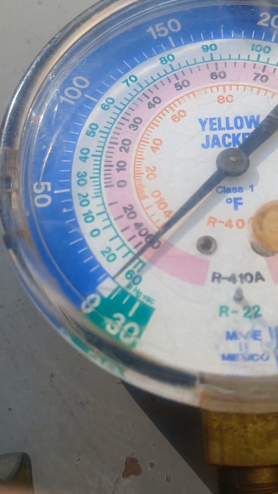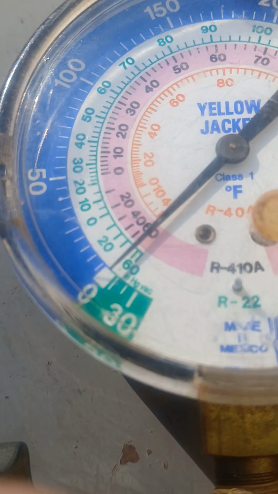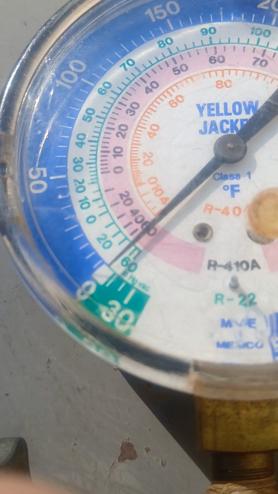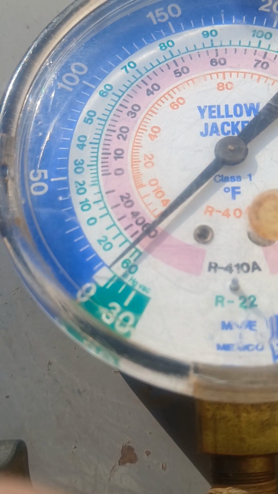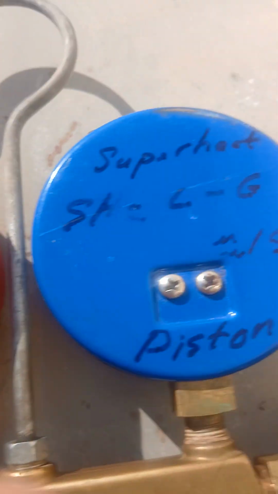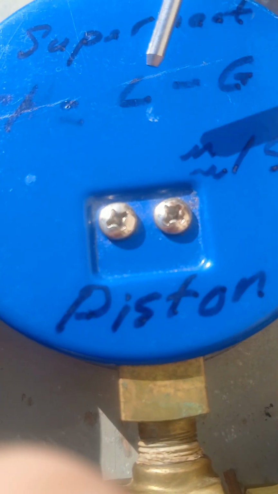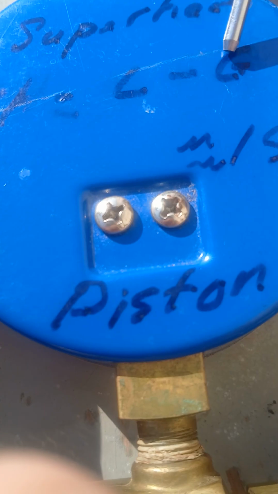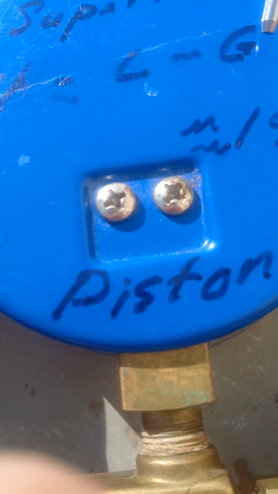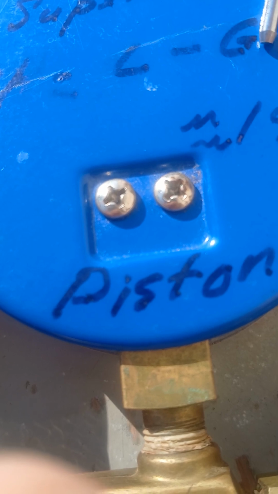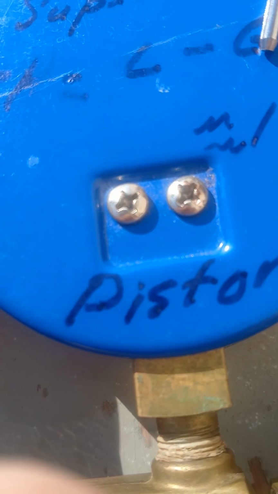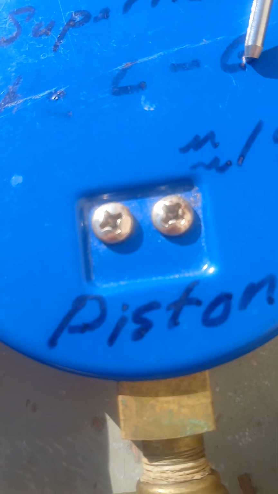Then we take our temperature probe and put it on the line set. The larger line would be the suction line. When we place this on the suction line, we get a temperature there. Then we just take this simple formula: the line temperature, whatever that may be, minus the gauge temperature. Hypothetically, if the gauge temperature was 59, we'll just round it off to 60 to make it simpler.